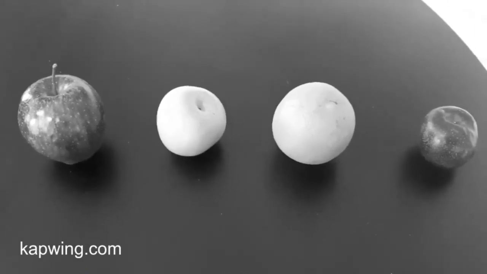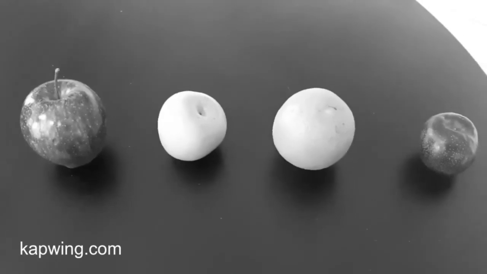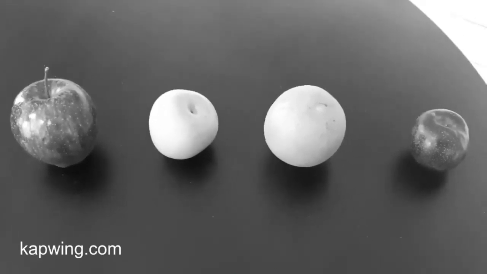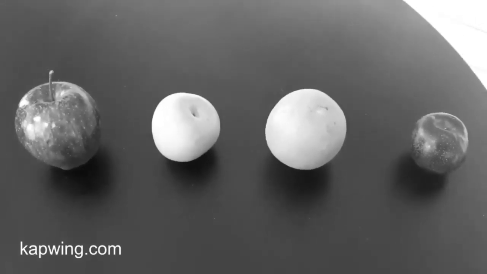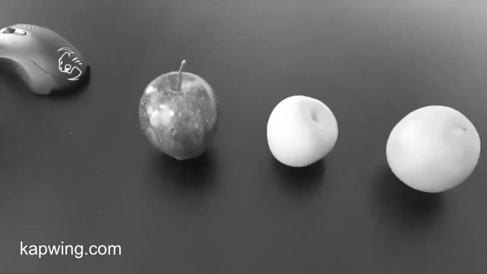However, if we go to a black and white world, we see that we've lost a lot of information. So the apple and the orange now look similar, and we'd have to rely on more complicated features, such as texture features or shape features. A much harder challenge.